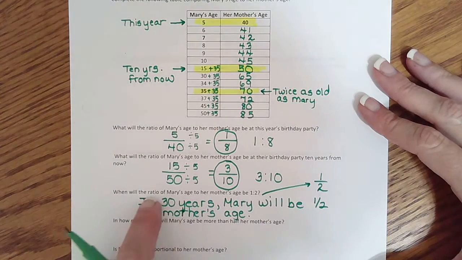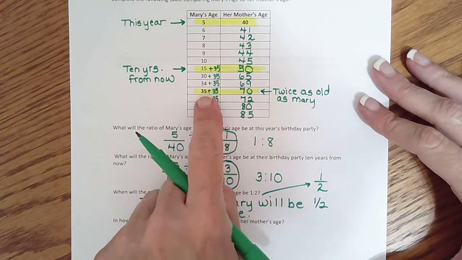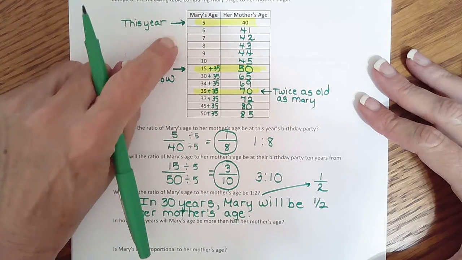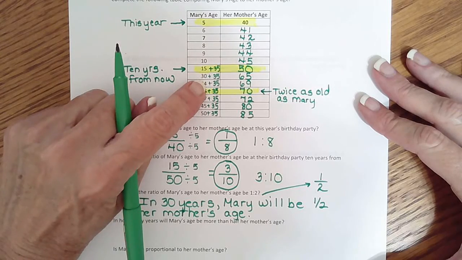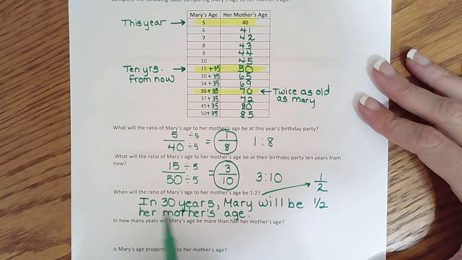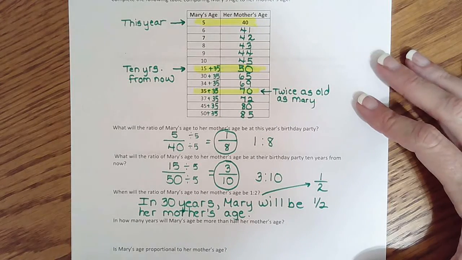So that's saying, when will Mary be half of her mother? So she's half of her mother's age in 30 years, because we have to add 30 to get down to 35. So in 30 years, Mary will be half her mother's age, or you could say her mother will be twice as old as her. So either one of those are correct.